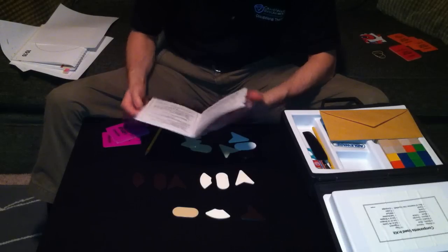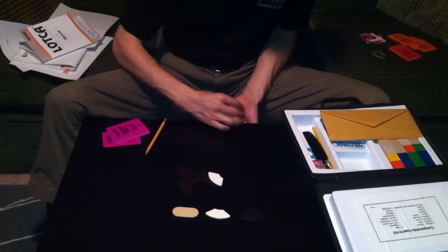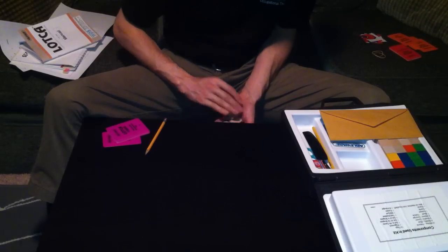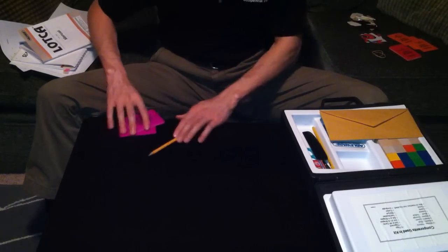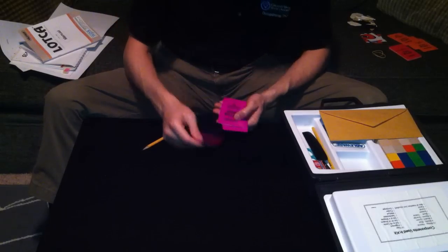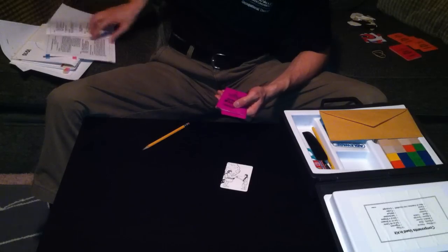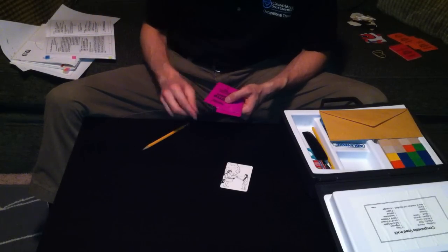So, 19 is a pictorial sequence, so get these out here real quick. Make sure I put these in the right order.